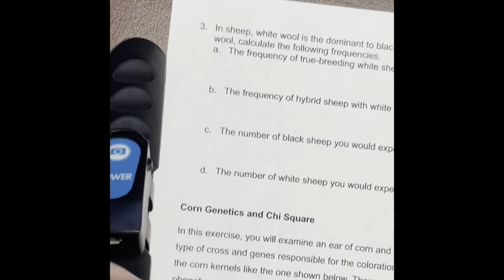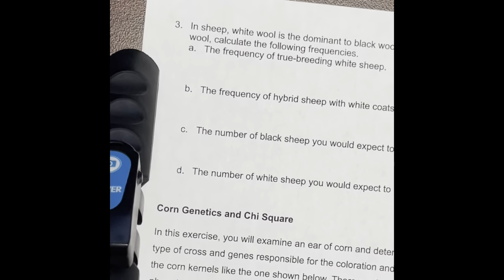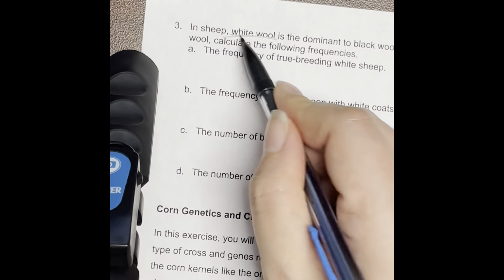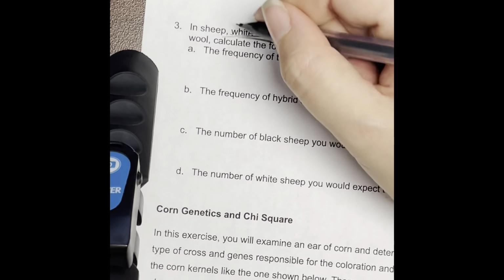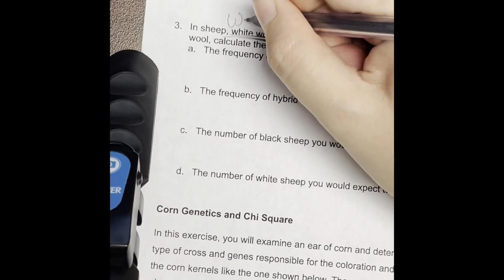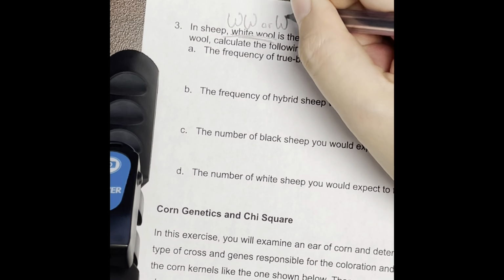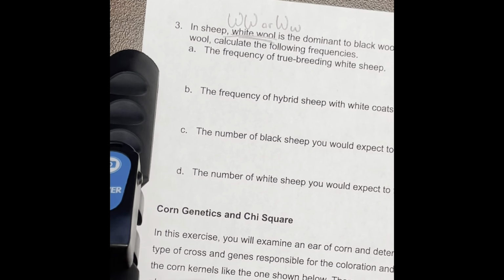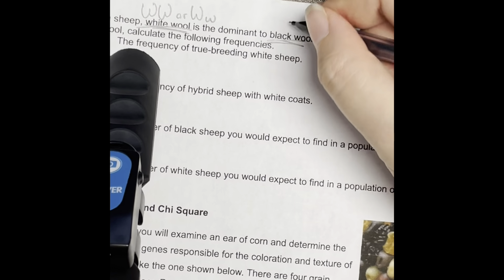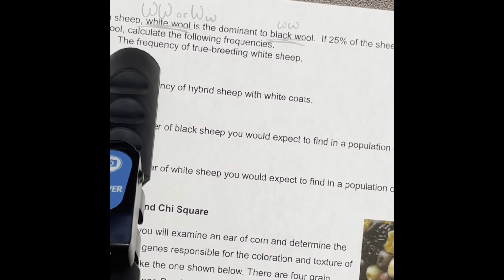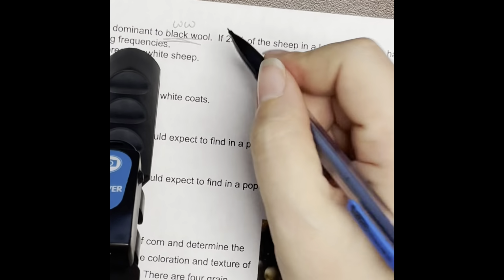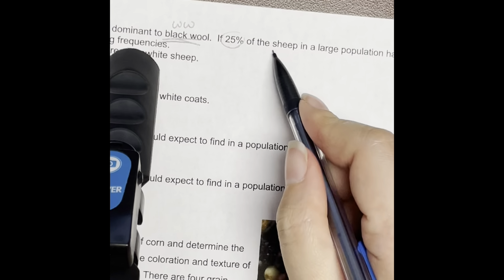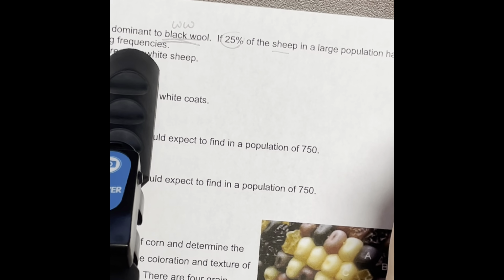In this practice problem, we have sheep with white wool, which is dominant. So let's say big W, little w. Then we have black wool. Black wool would be recessive, so little w. Now it says 25% of the sheep are black.